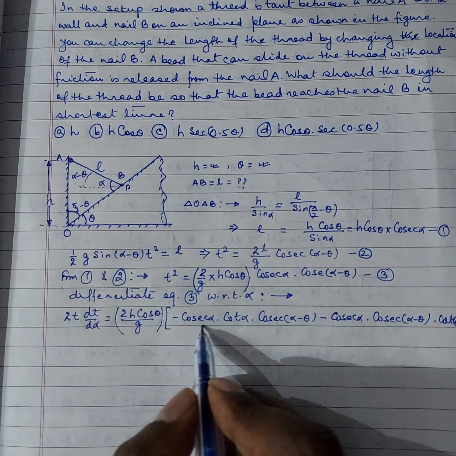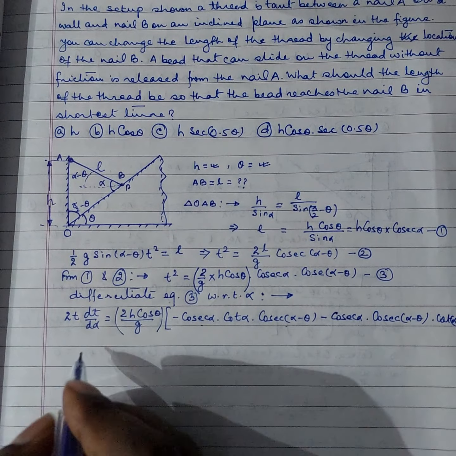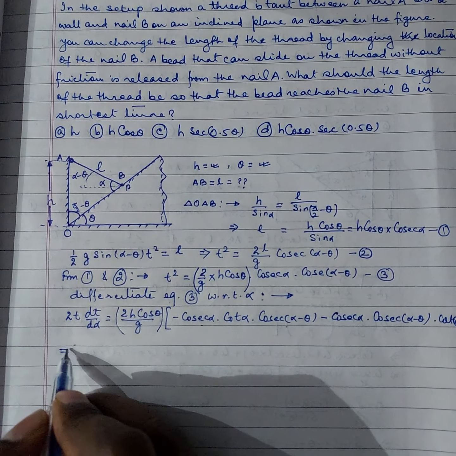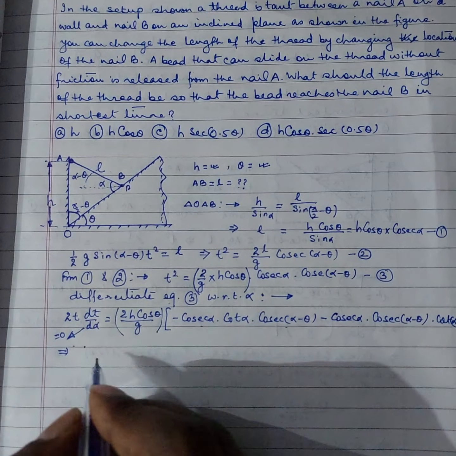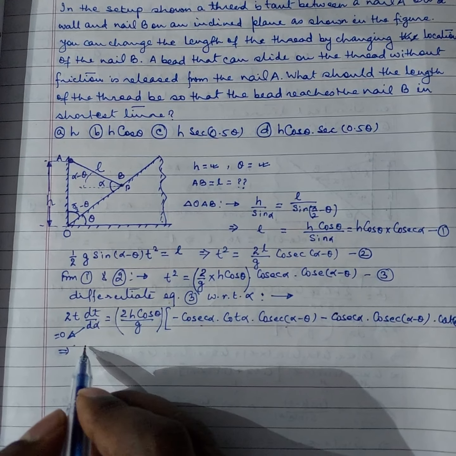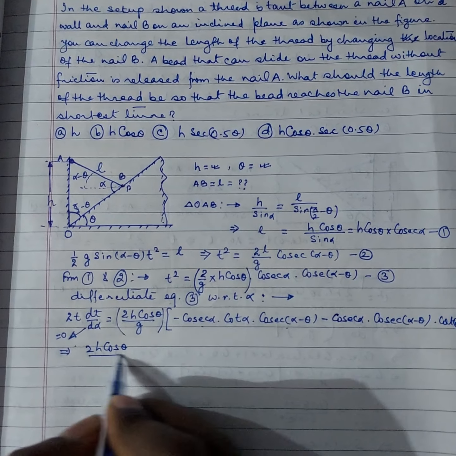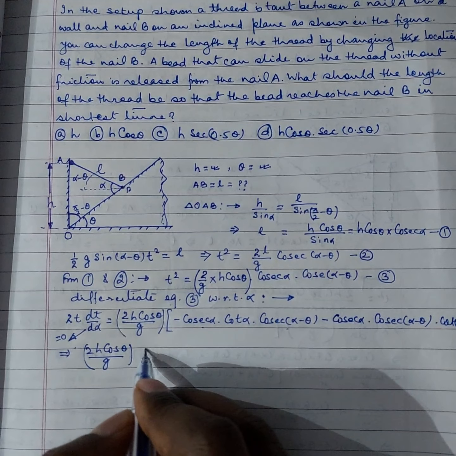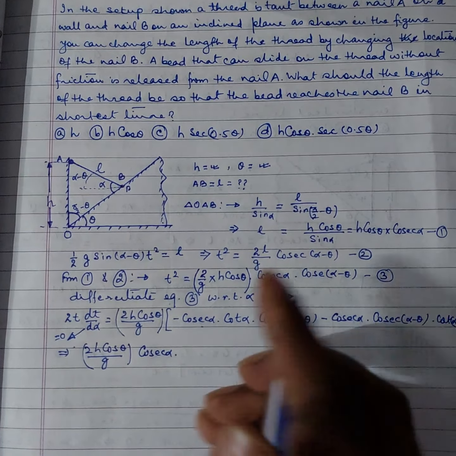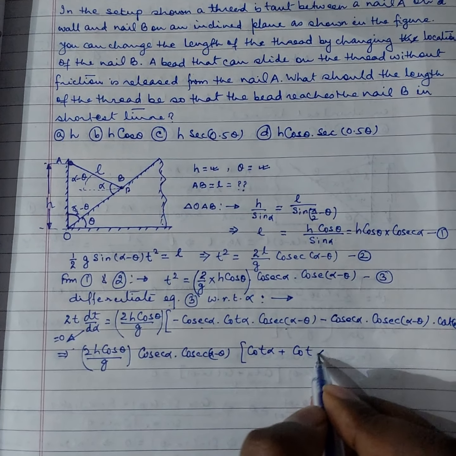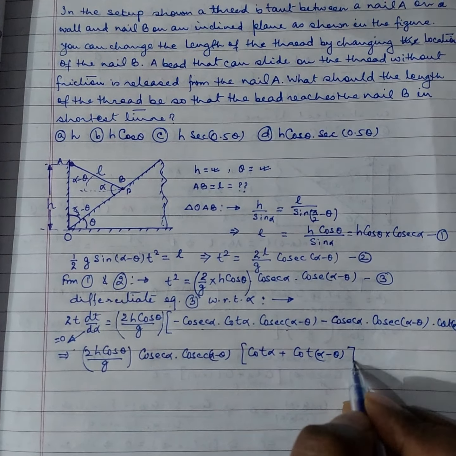So from here we can take common cosec alpha minus theta. So our equation will become dt by d alpha equal to 0, so 2h cos theta by g into cosec alpha into cosec alpha minus theta into cot alpha plus cot alpha minus theta is equal to 0.